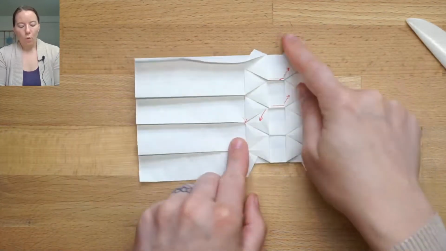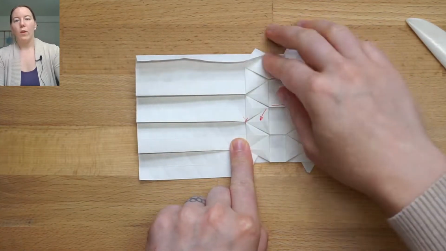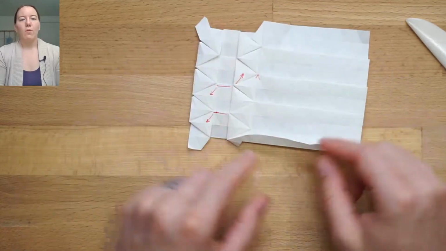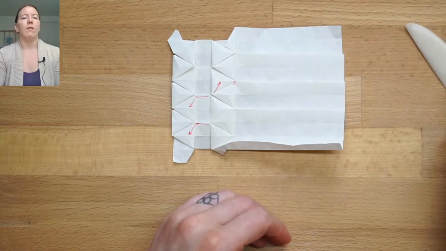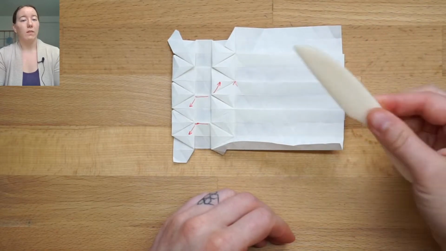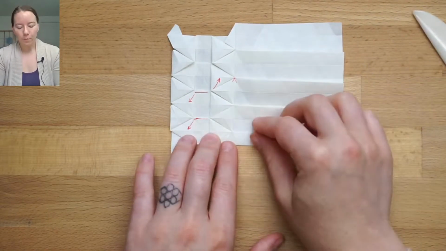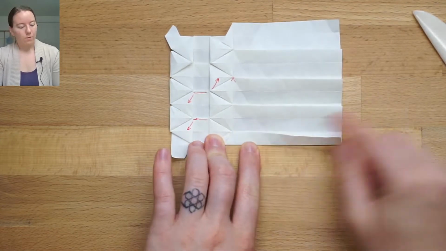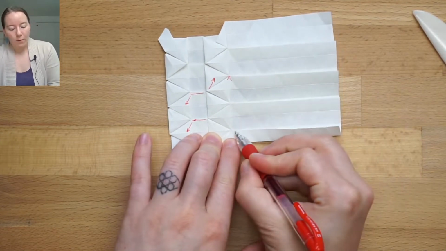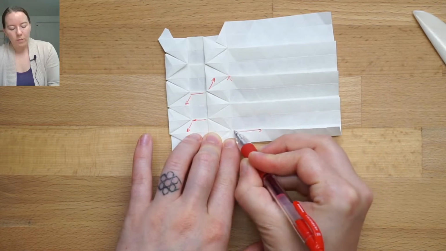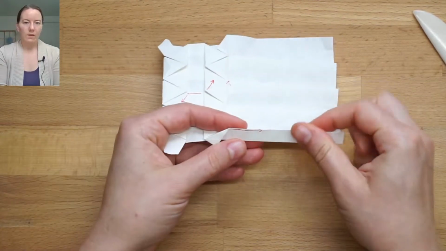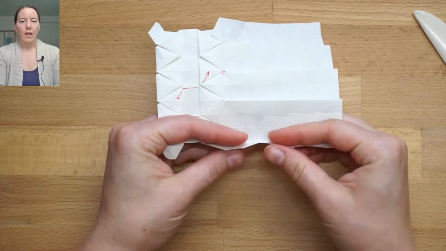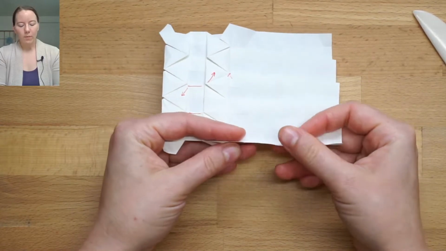So once we've got one stripe done on one side, I'm going to rotate over. I'm choosing to have the working area of the tessellation on my right-hand side because I am right-handed. And from here, we're going to go out two spacings. Now this is the pleat where I just have the valley and then the mountain is the edge of the paper.